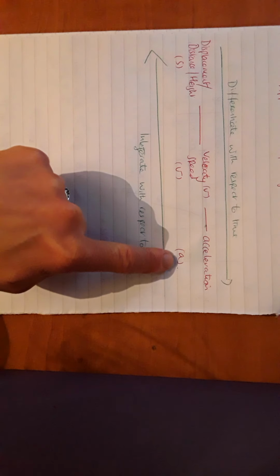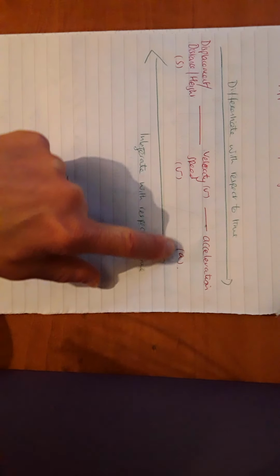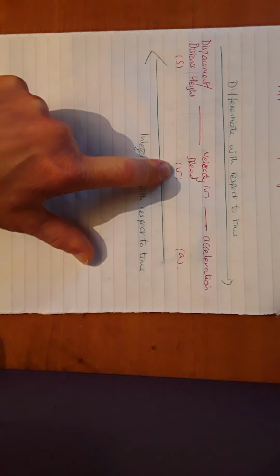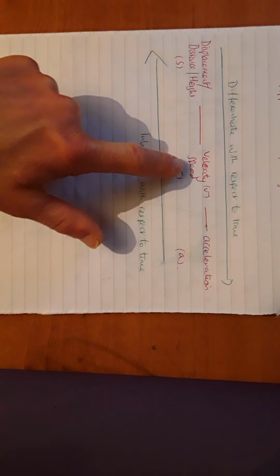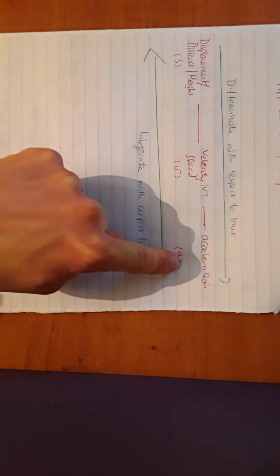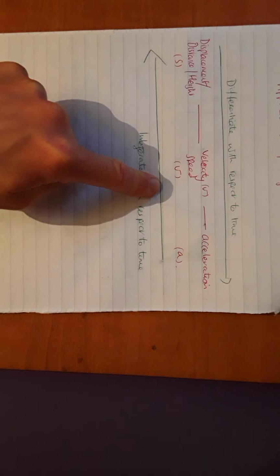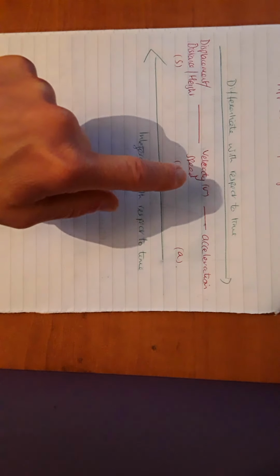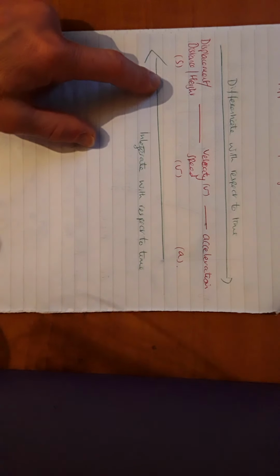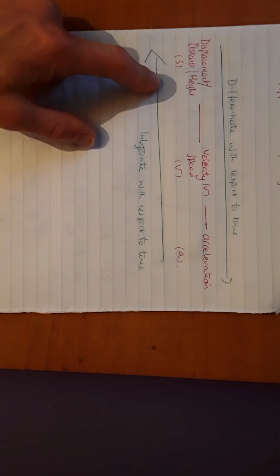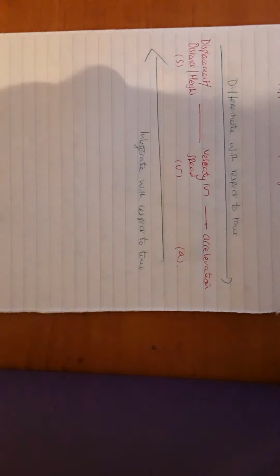So you might be given acceleration. To get back to your velocity or speed, you integrate. To get from velocity to acceleration, you differentiate. To get from acceleration back to velocity or speed, you integrate. To get from velocity or speed back to the displacement or the distance, you integrate. And that's going back to our theory.